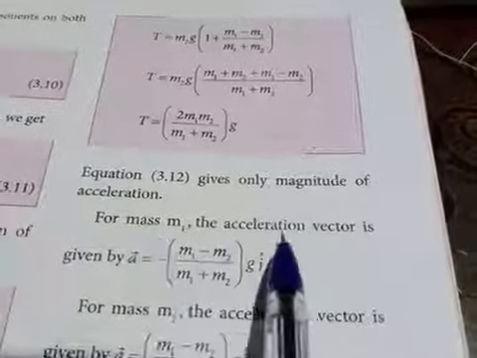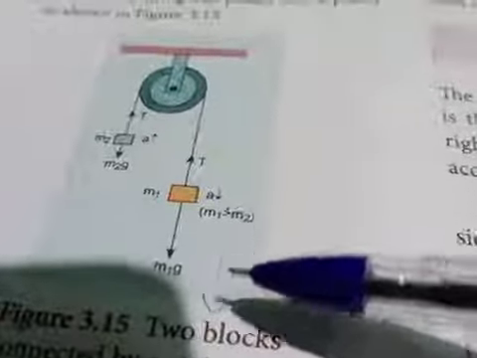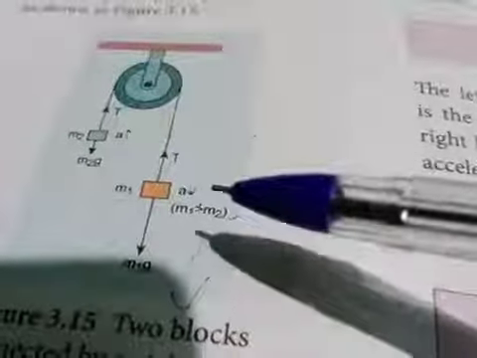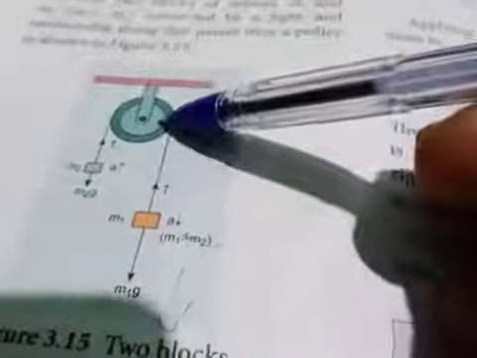Now you see here, you go to this tension equation. Now for mass M1, we are writing the acceleration vector. We know this is our acceleration equation, and we are writing this equation in vector form. For mass M1, this is mass M1, the acceleration is in the downward direction. Downward direction means minus j vector, and for mass 2 the acceleration is upward, in plus j vector.